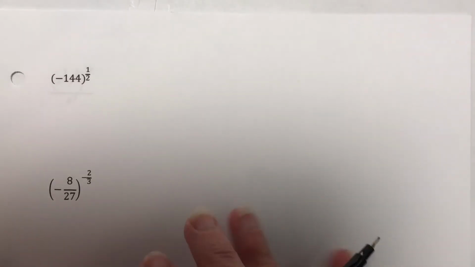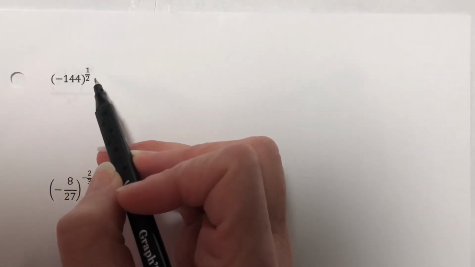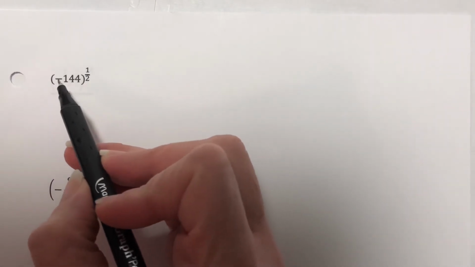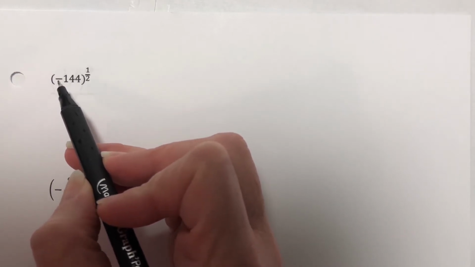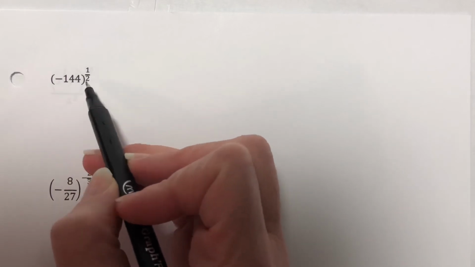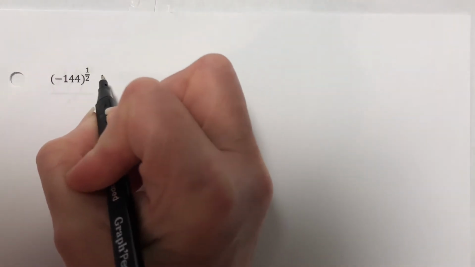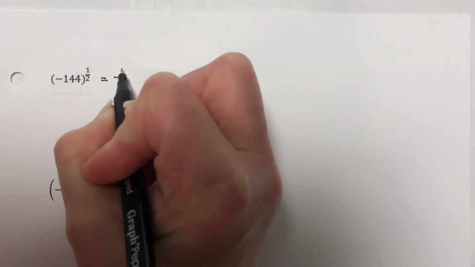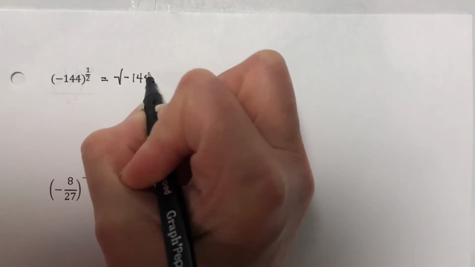I have negative 144 inside parentheses raised to the 1/2. Remember, whether the sign is inside the parentheses or outside the parentheses does matter when you're using an exponent. This is a square root to the first power, so this is equivalent to the square root of, since the negative is inside, the square root of negative 144.